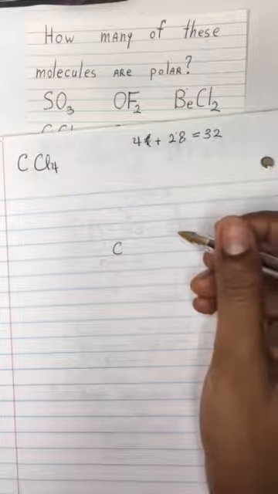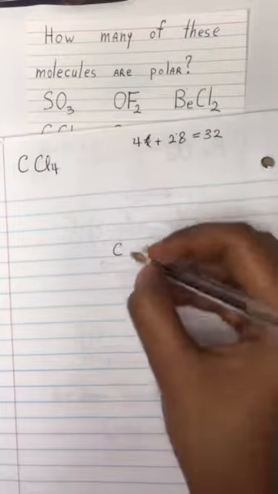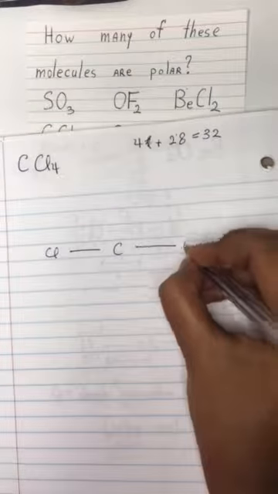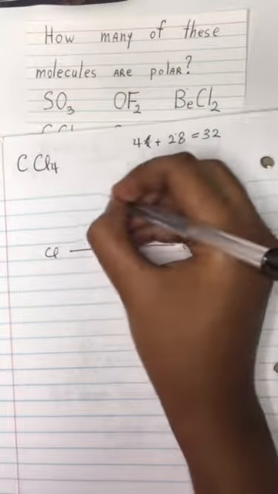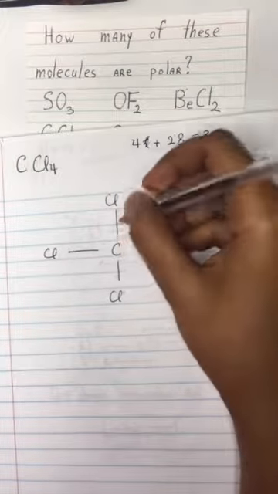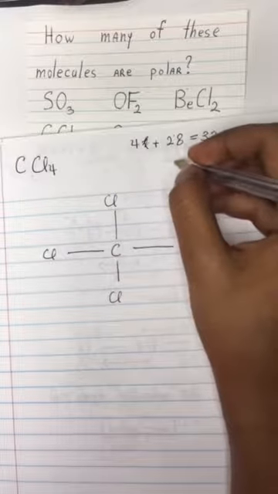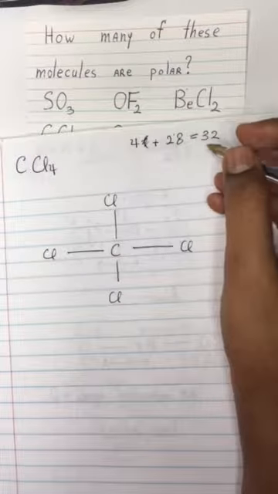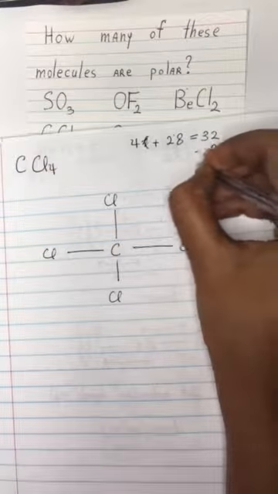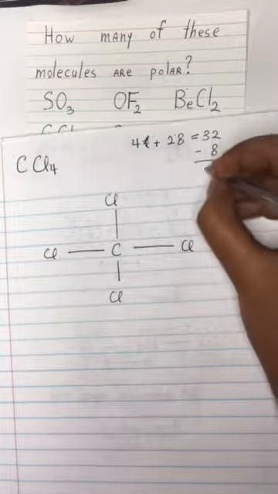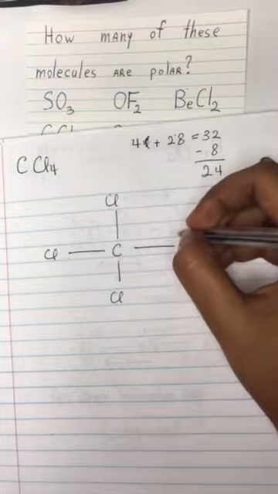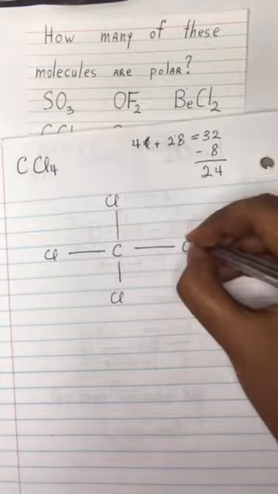Carbon is the central atom for this Lewis structure, and it makes a bond with each chlorine atom. So it makes 4 bonds, and each bond uses 2 electrons. Therefore, 32 minus 8 equals 24. Now we place electrons on the outside atoms, fulfilling the octet rule.